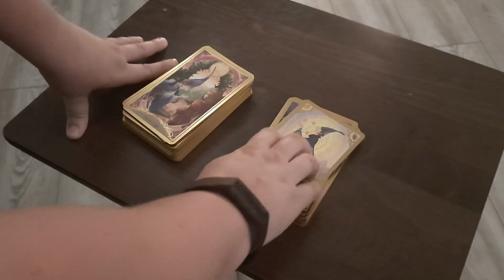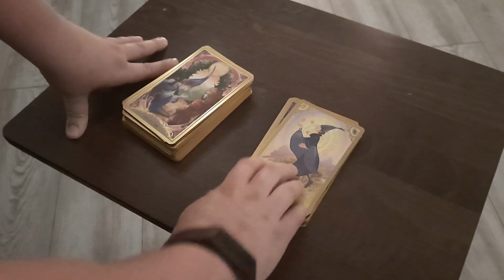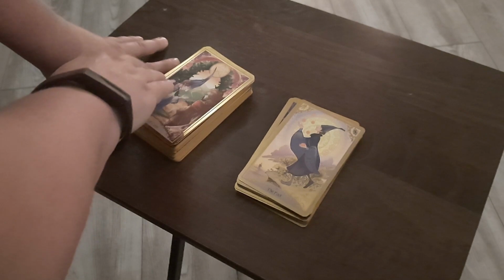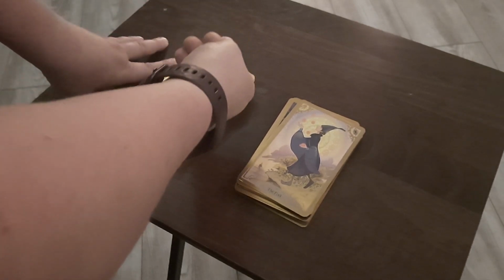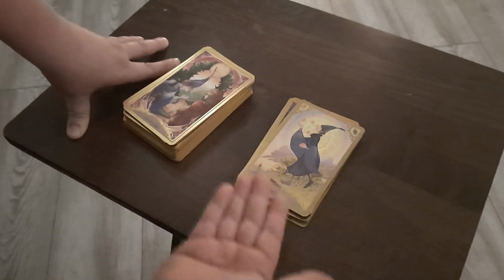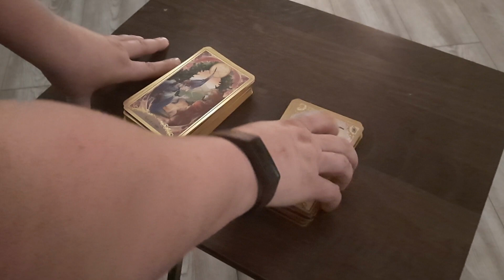The Major Arcana, which is about those archetypal journeys, and the Minor Arcana, which is more about daily life and daily conditions that we may encounter as part of our human experience.